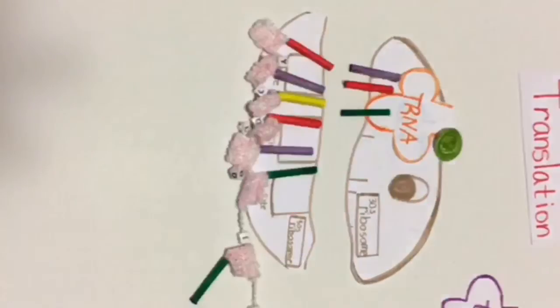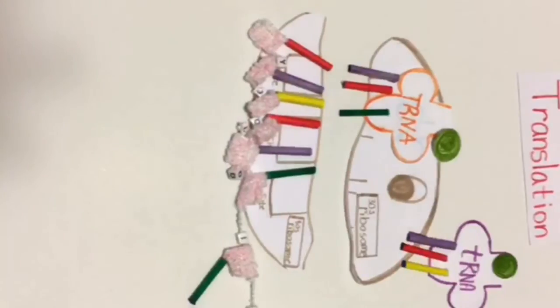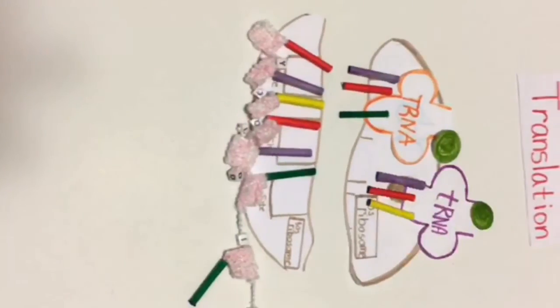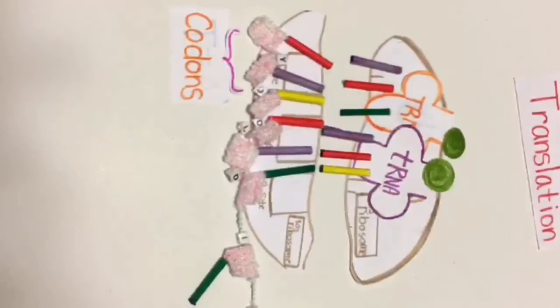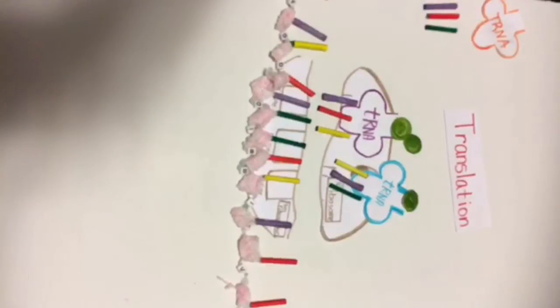A codon is a set of three bases that determine the identity of the amino acid. A second tRNA brings a specific amino acid next to the first tRNA. An enzyme connects the two amino acids using condensation, and the first tRNA will break off its amino acid and exit through the E site. The second will make more room for the next one, and so on, creating a polypeptide.